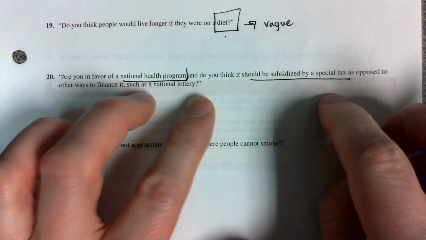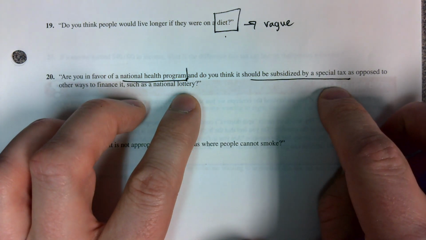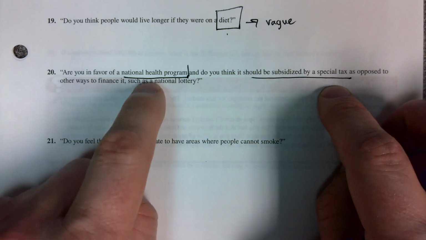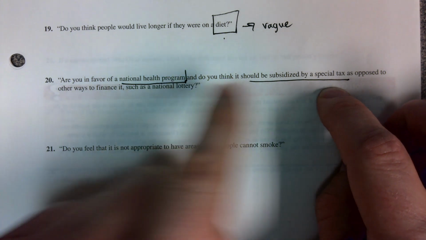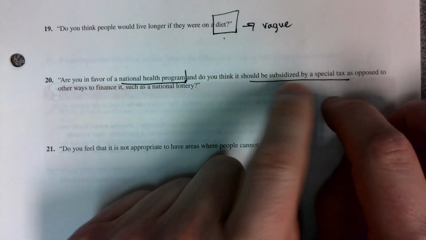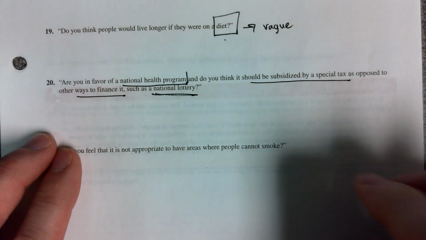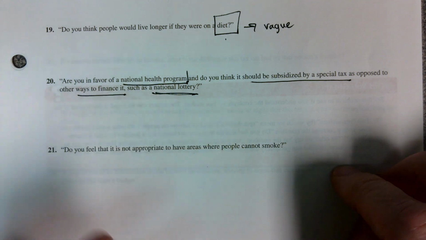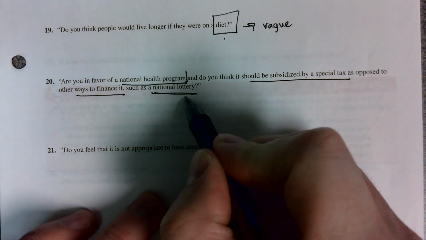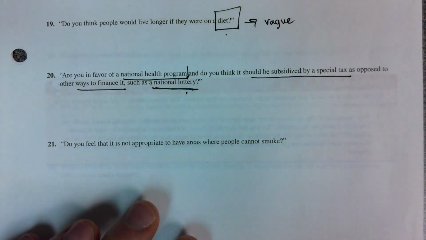Okay, well, this is a second question. So, should there be a health program? Should it be paid for by a special tax on top of all the other taxes? And then, as opposed to other ways to finance it, such as a national lottery? Well, this has really got three things in it. Like, national lottery. What?